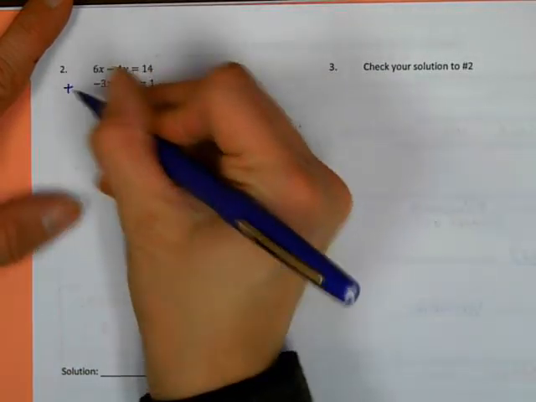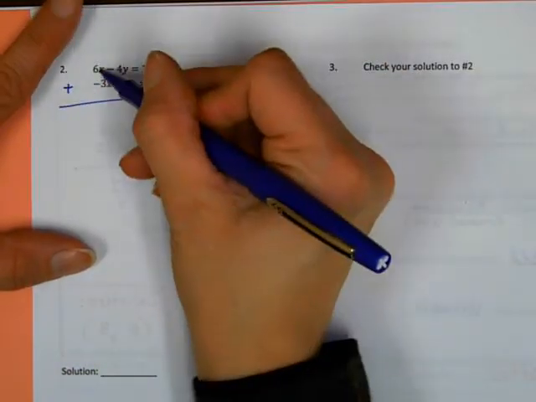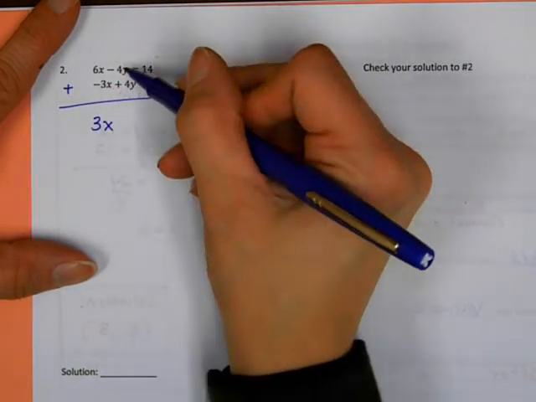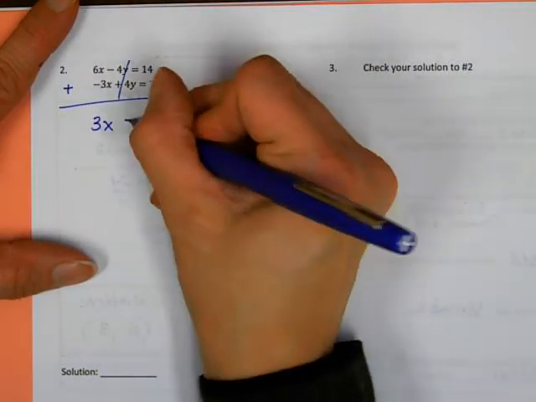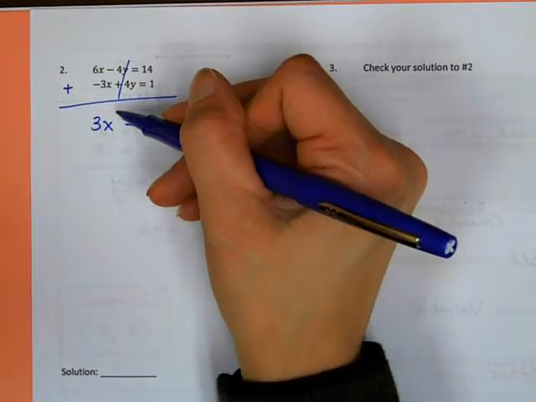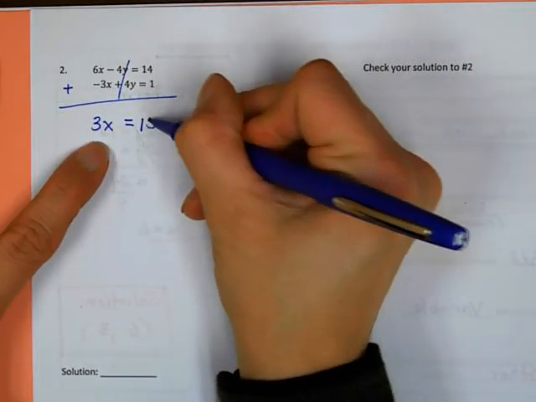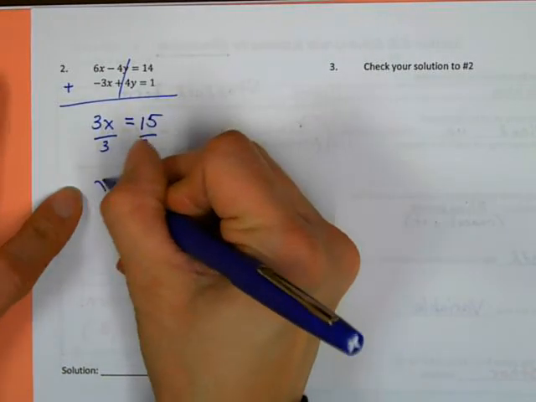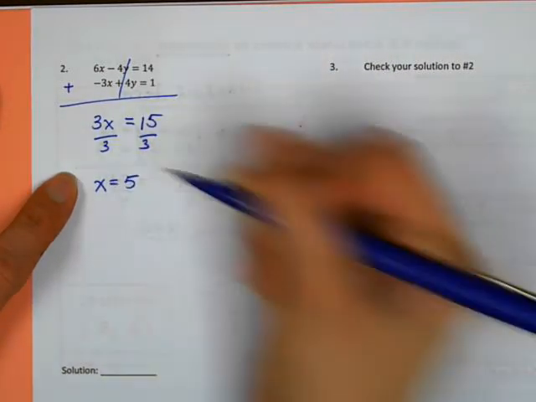Okay, so I'm going to go ahead and add these equations together. 6x minus 3x is 3x. The y's are going to eliminate. Whenever you do elimination, one of the variables should immediately cancel out, and then you should only have one variable left. Divide both sides by 3. I think x is a 5.